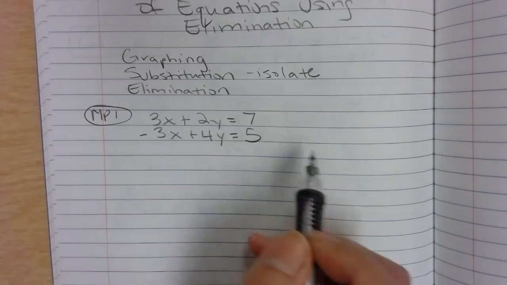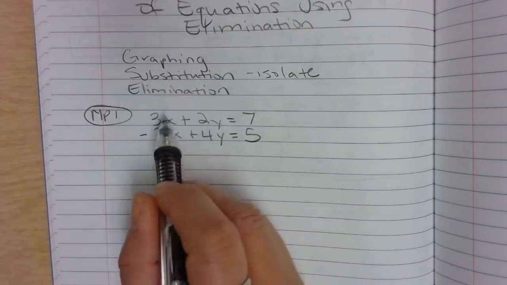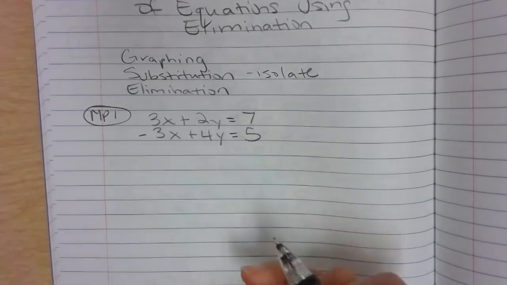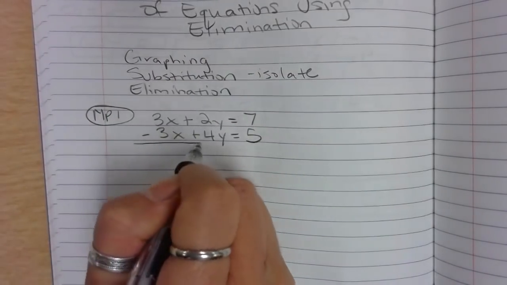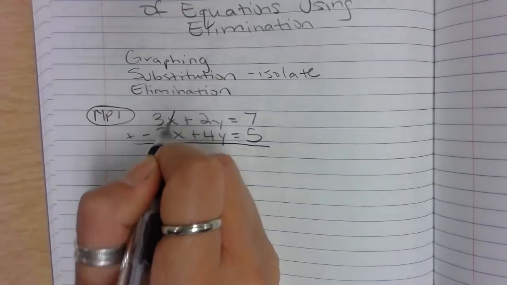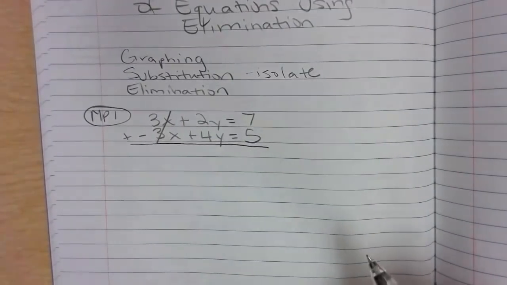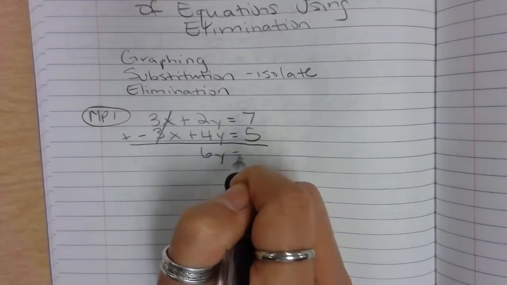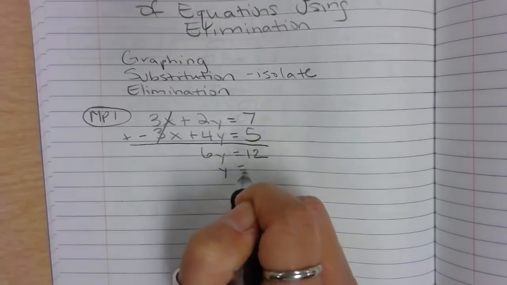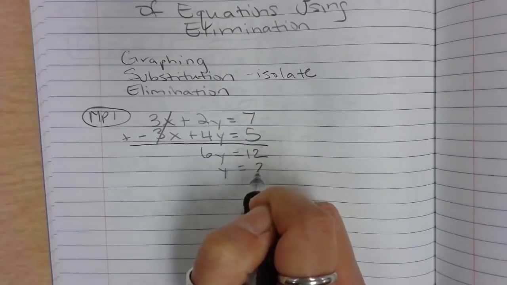So let's just look at these two equations. The x's or the y's, if I add one of them, will they be 0? Yeah. Which one? The x's. So when I add them, these don't cancel out, but these make 0. Let's add these two. 6y equals 12, y equals 2.